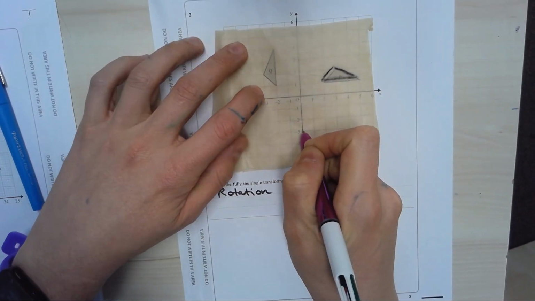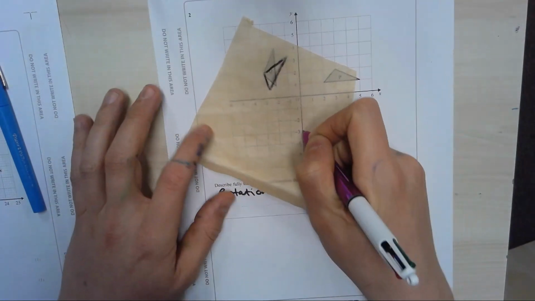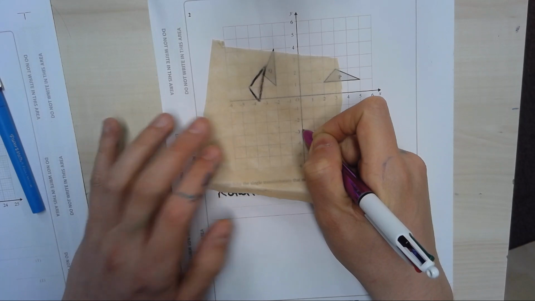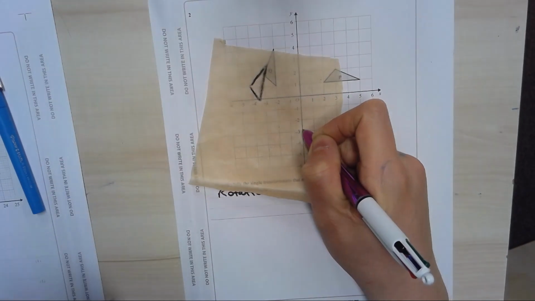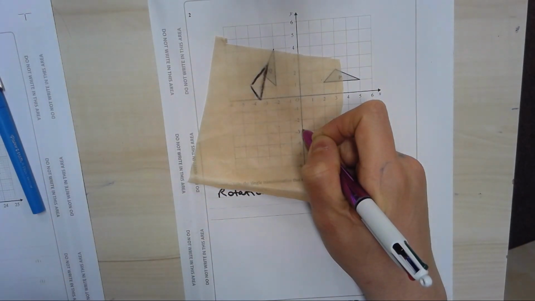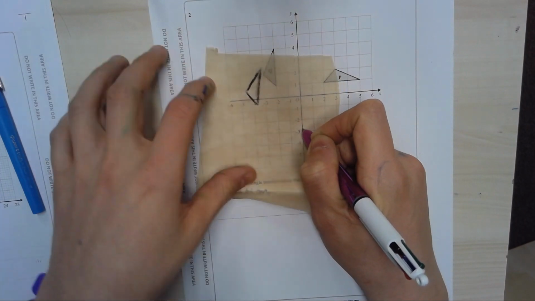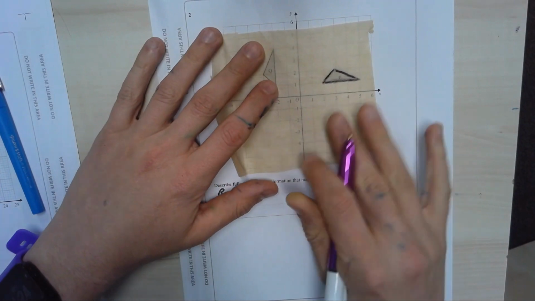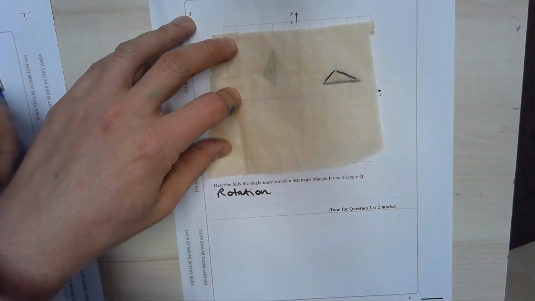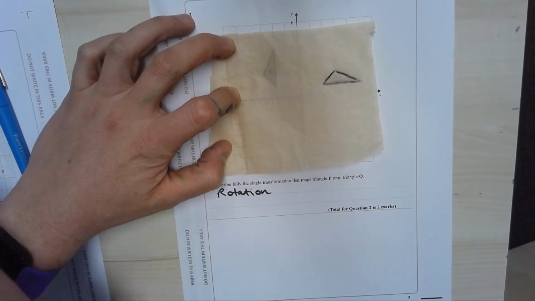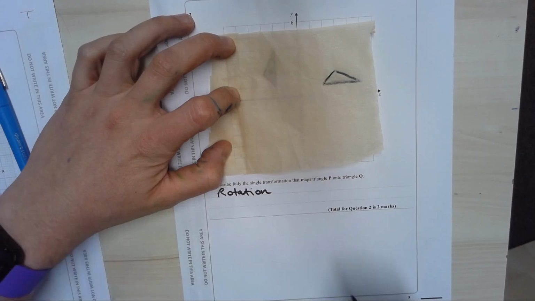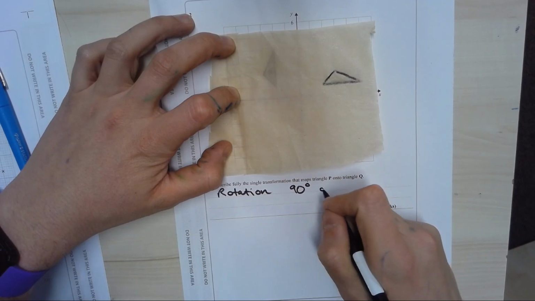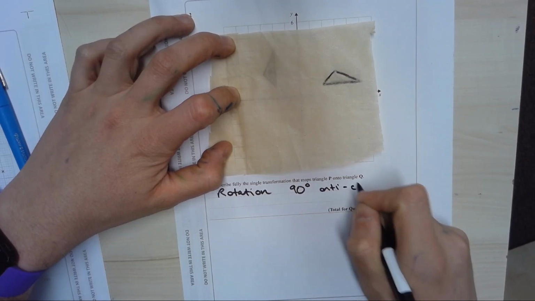If I rotate 90 degrees, that's how far we do need to turn. So it is going to be 90 degrees, but it is going to be anti-clockwise as well. So it is a rotation that is 90 degrees anti-clockwise.